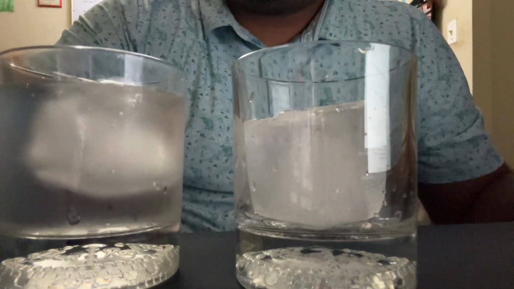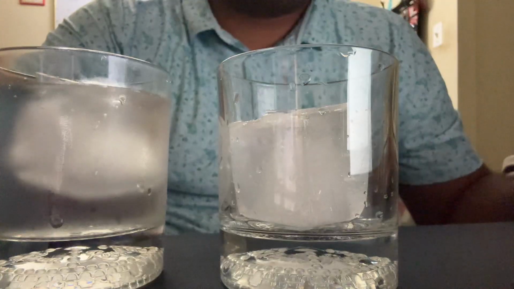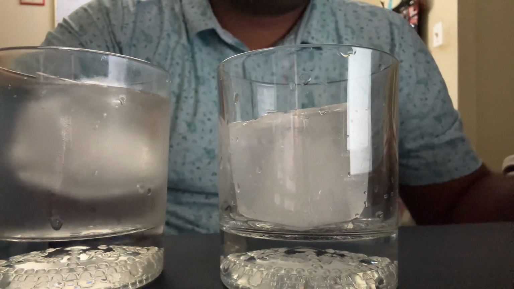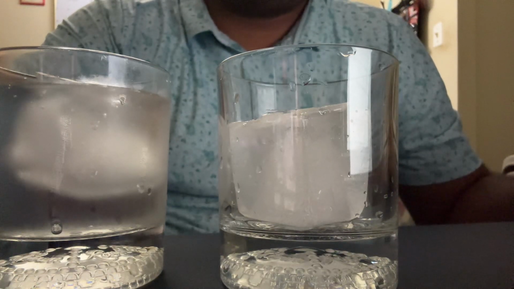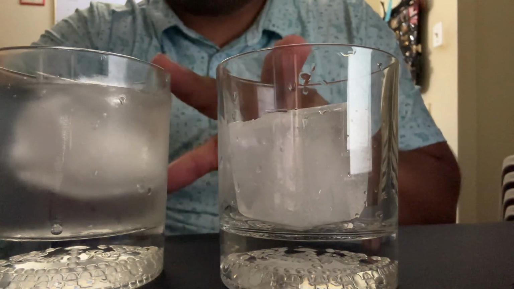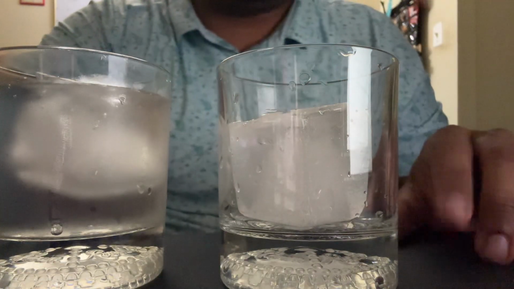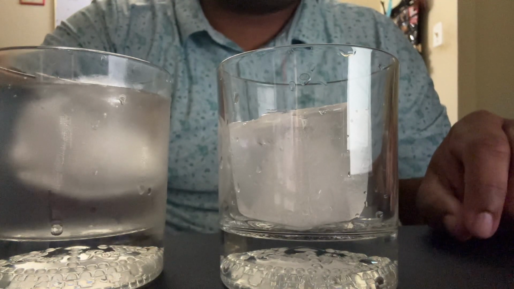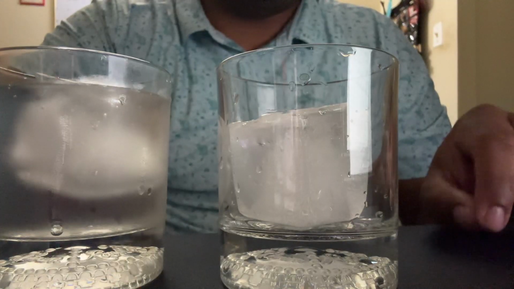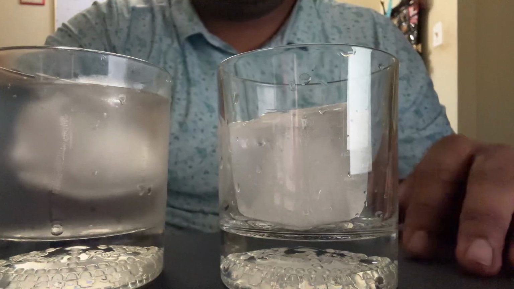Thank you for watching this experiment with me, and you can do it at home and try to calculate the phase changes and the increase in entropy of each experiment, the one with the water and the one without the water, just at room temperature, and measure the time it takes to deform and transfer from solid to liquid.